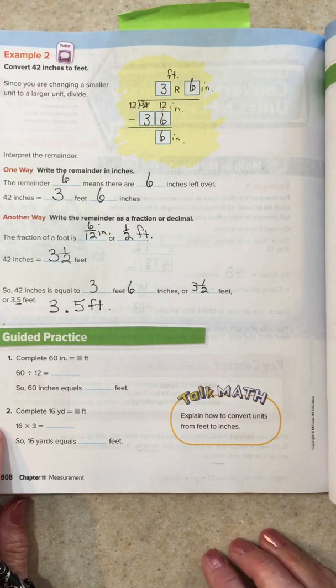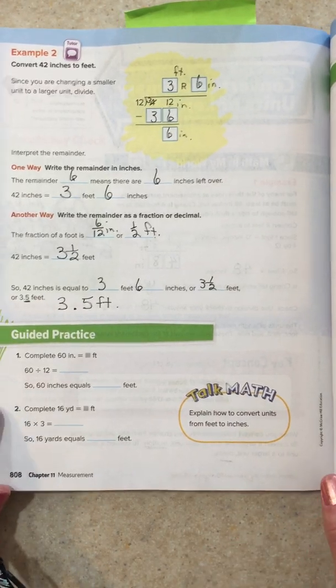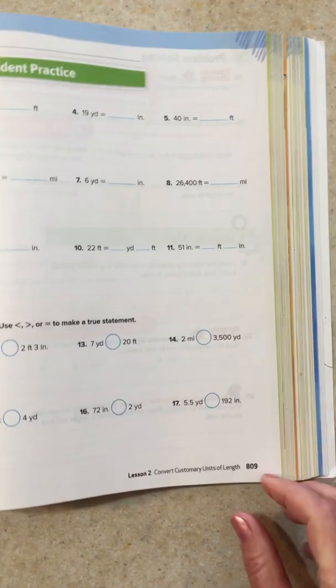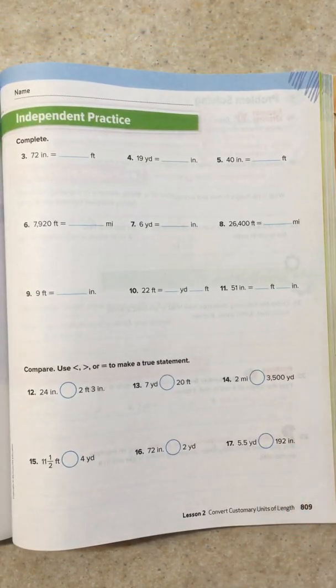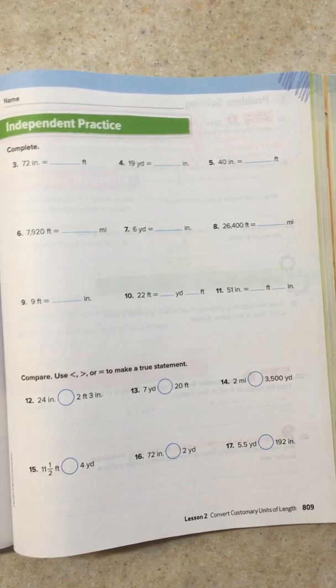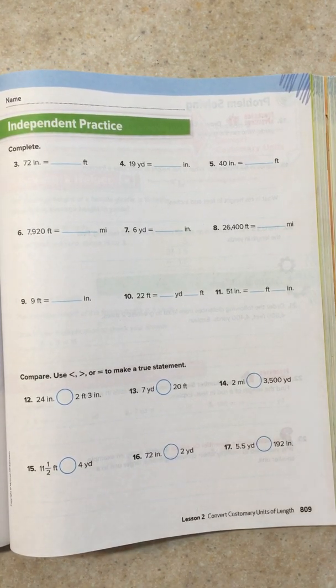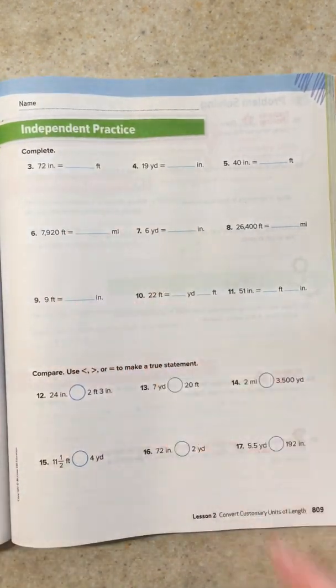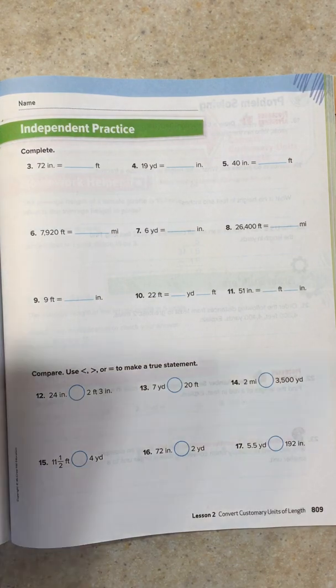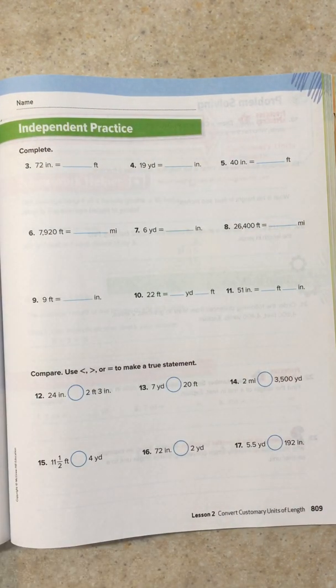Okay, let's try some independent practice. I'm moving the book, and we will give that a try. We need to do some thinking here. Will we be multiplying, or will we be dividing? Dividing. I was going to do it on the calculator, but now that I think about it, I think we need to show our work. So I'm going to get my dry erase board ready and do it like that. Here, one more second. Wasn't anticipating all of this.